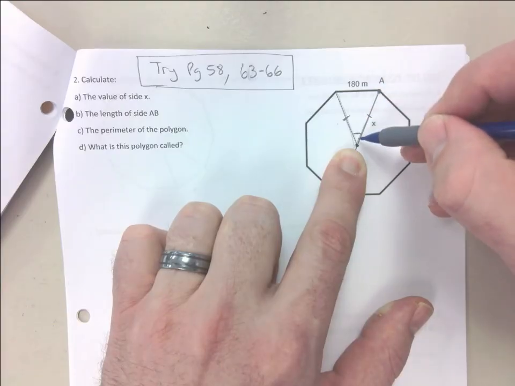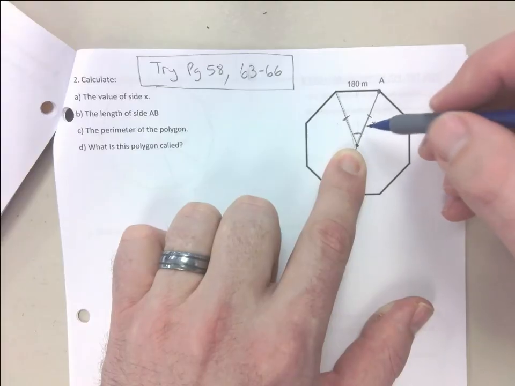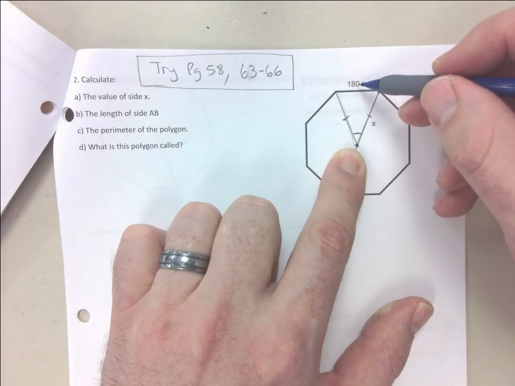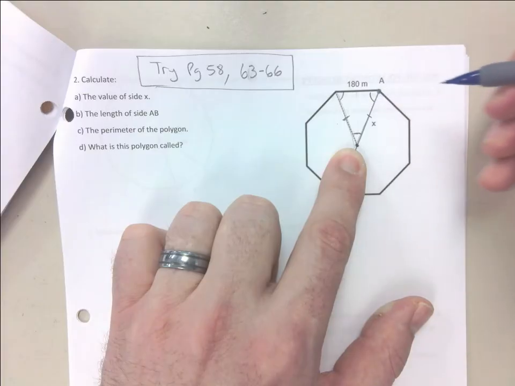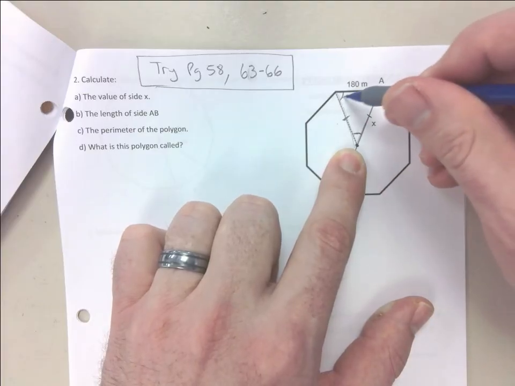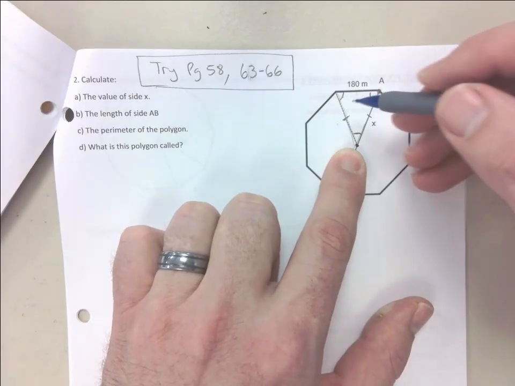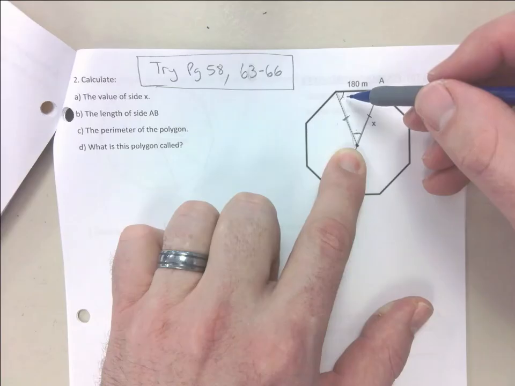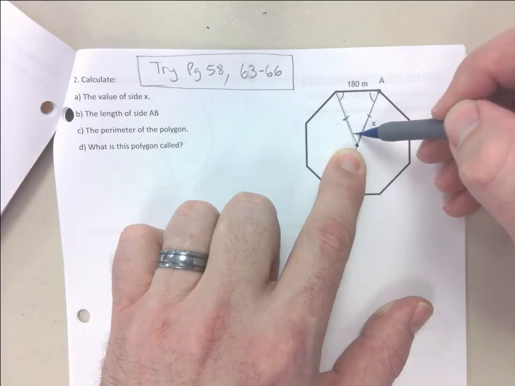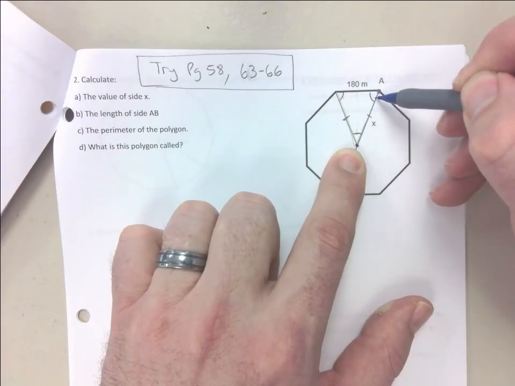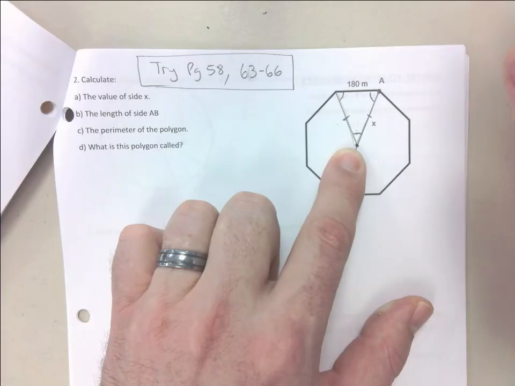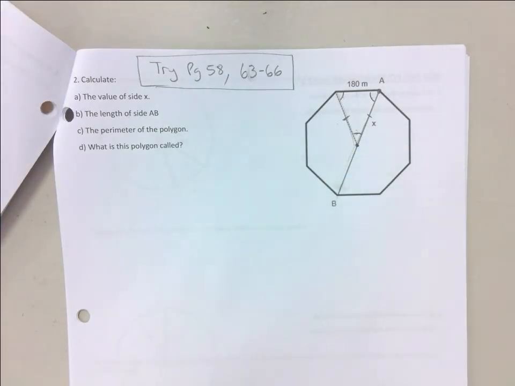So this scenario will need sine law to solve for it. Are you able to solve for these angles here? Absolutely. These are the same. If you find this, take away this angle from 180, then split that in half, then you will have the measurements of both of these angles. Okay, so I'm just going to leave it at that for now. If you need more help, let me know. That's it for now.